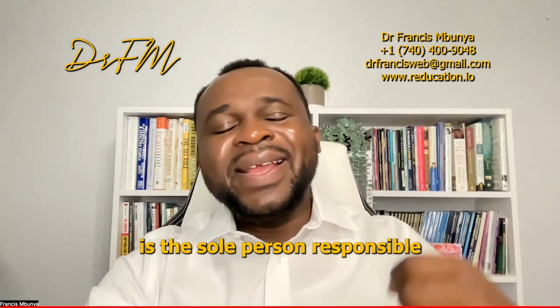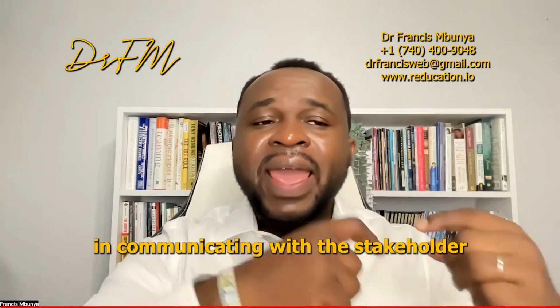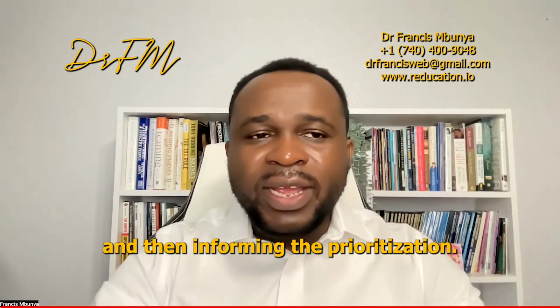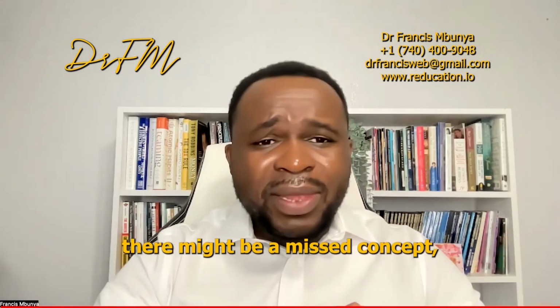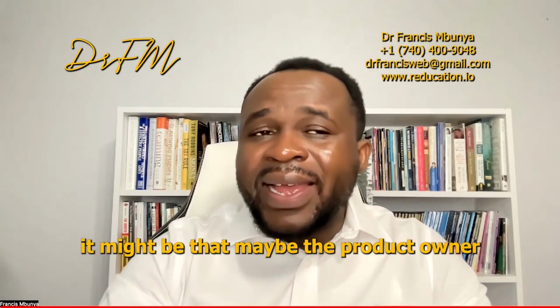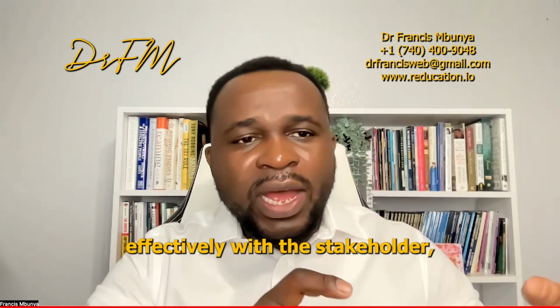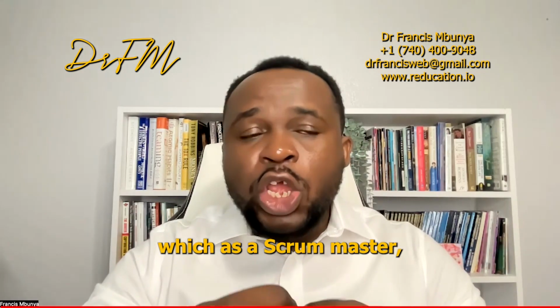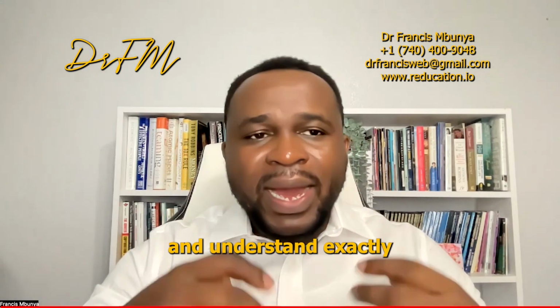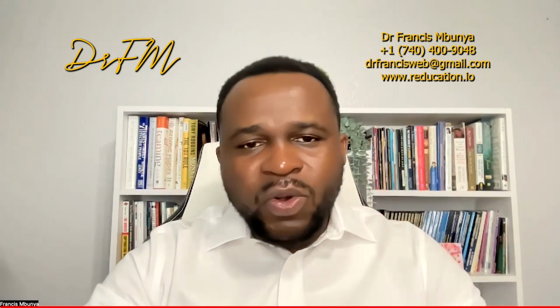The product owner is the sole person responsible for communicating with the stakeholders and then informing the prioritization. In a case where there might be a misconception, it might be that maybe the product owner is not communicating effectively with the stakeholder, which as a Scrum Master, you can facilitate this conversation and understand exactly what the problem is. Now, let's move to the second question.